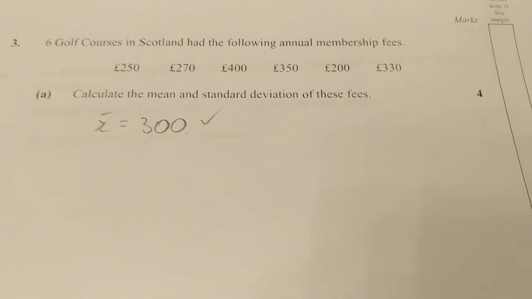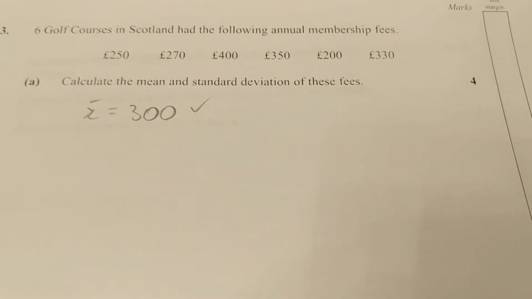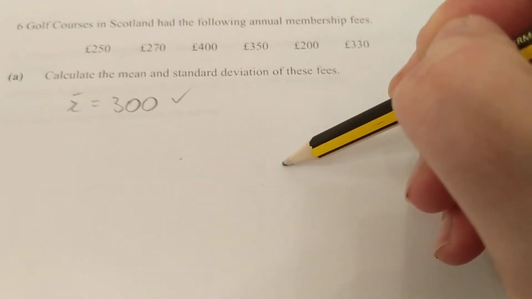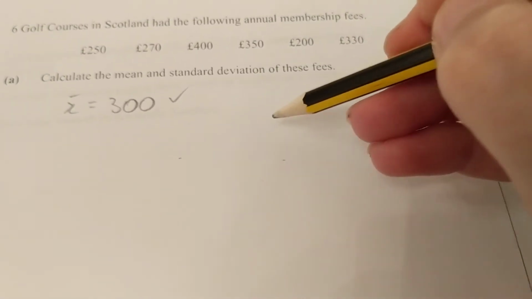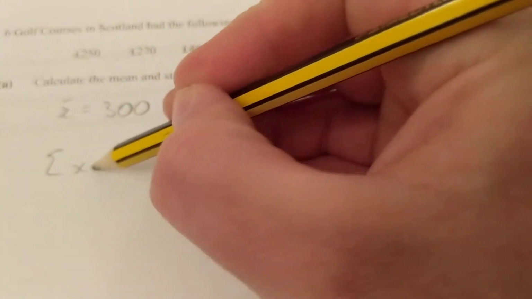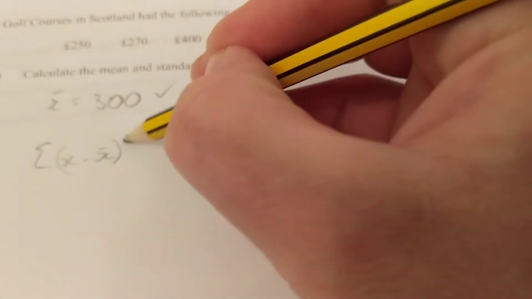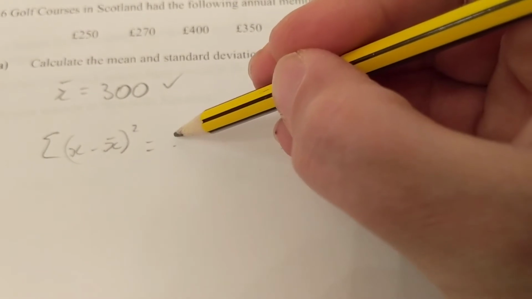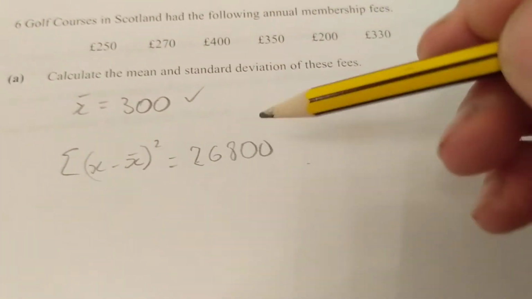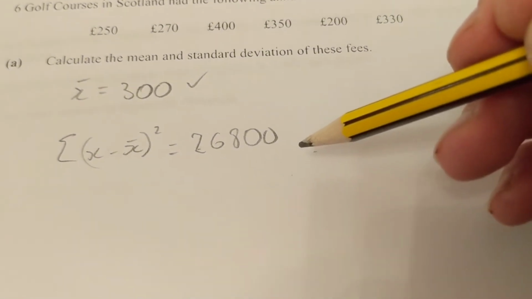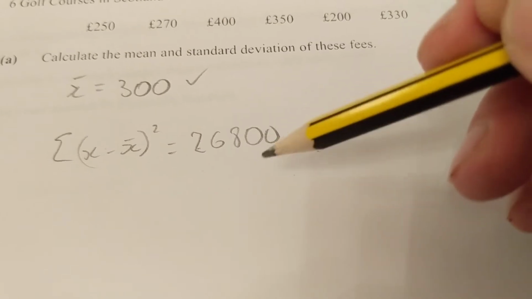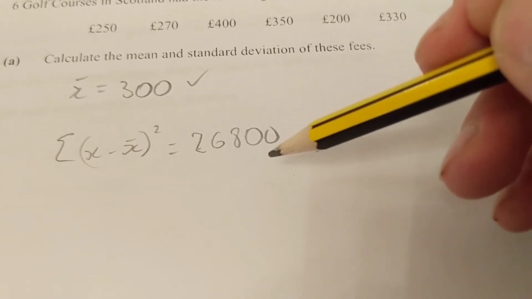If you do it the method that my class would do it, which is the table with the x minus x bar, and the x minus x bar squared, the number that you would get as the sum of your x minus x bar squareds would be 26,800. So you do your table, and that would be the number that would be your sum. If you've made a mistake at some point in your table, it will just be a wee careless error, something to check out, but that should be the sum.